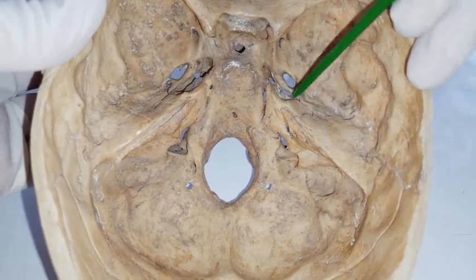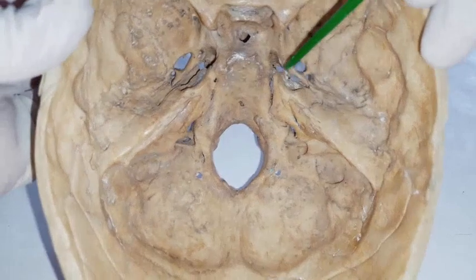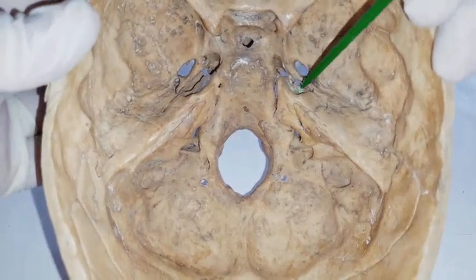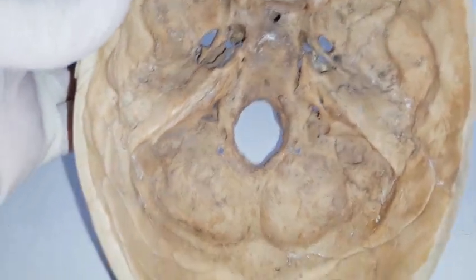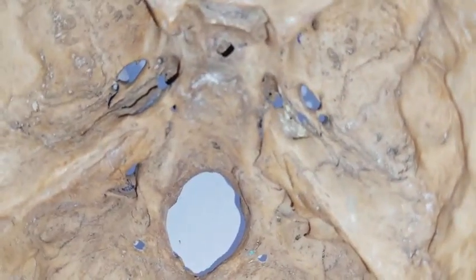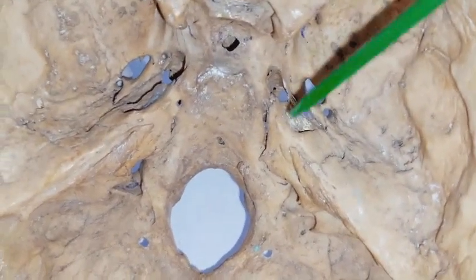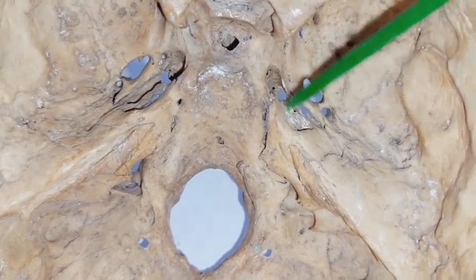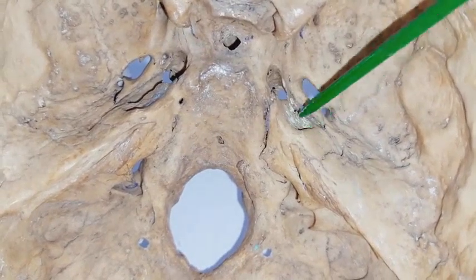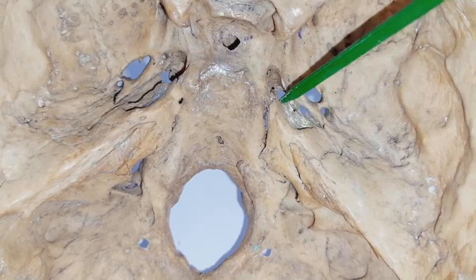In the anterior part of the petrous temporal bone, you will see a fossa or a depression.